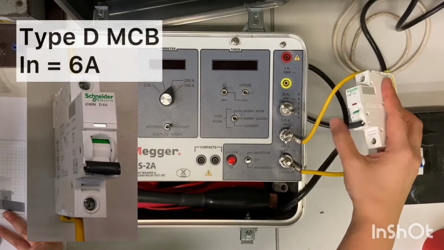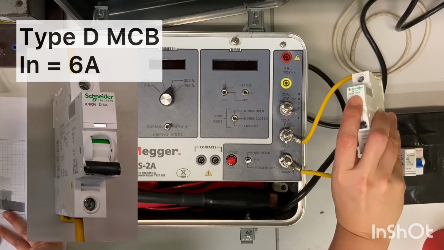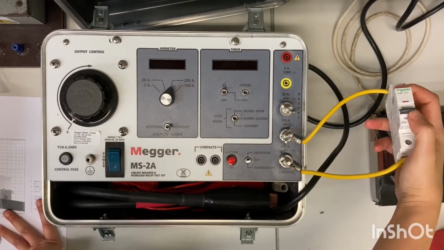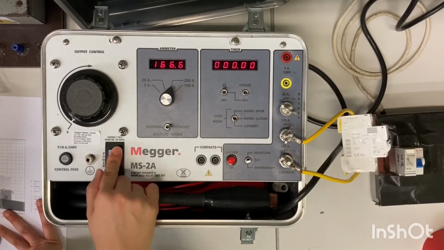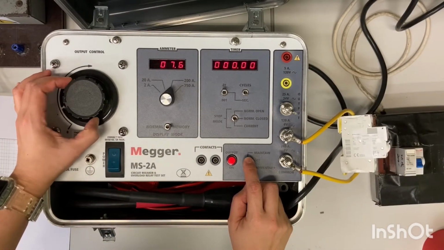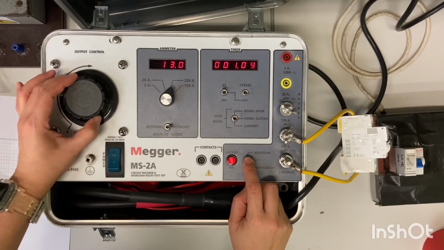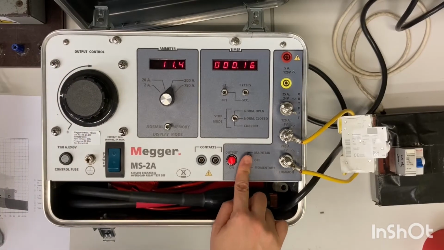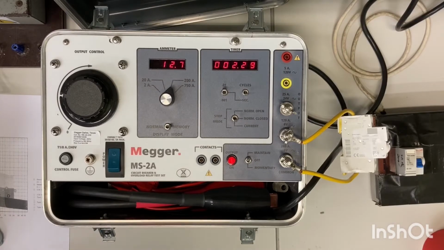Now we can do the same testing for the type D MCB. We follow the same procedures, turn on the mega test set, and we press momentary and adjust the required current value. Then press maintain and inject the current to the MCB, and wait for the MCB to trip.